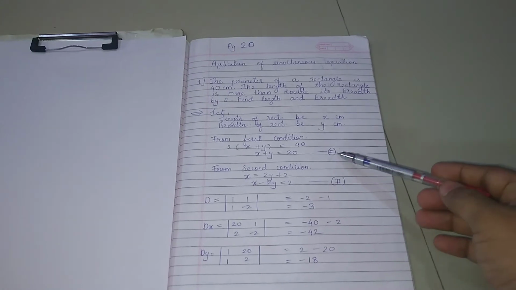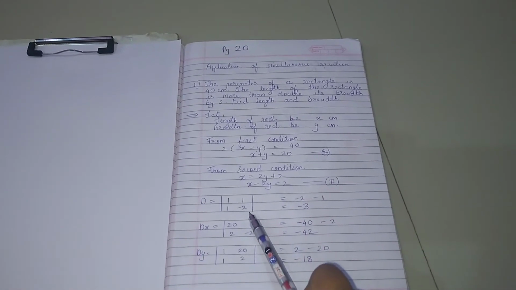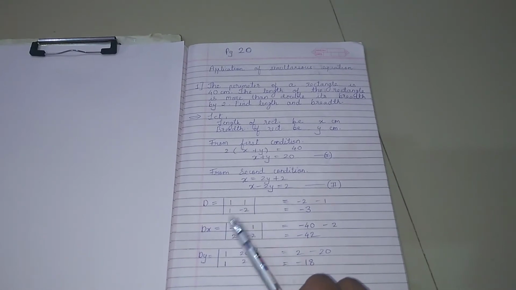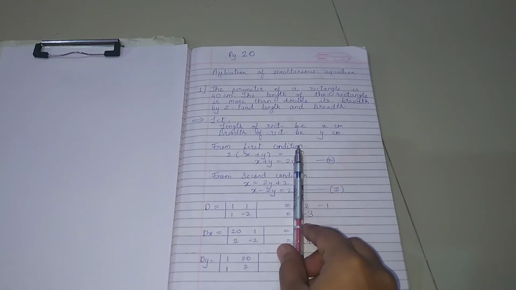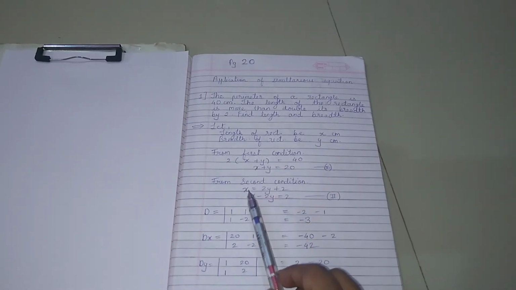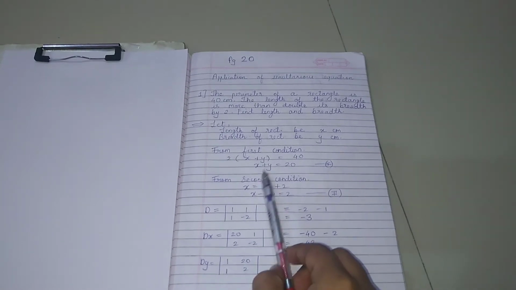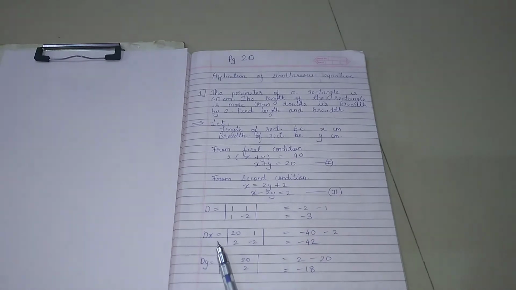So after getting these two equations, now we will solve this by Cramer's rule. How to find D? We have to exclude the constant terms and take the coefficients, so that is the determinant with rows 1, 1 and 1, -2. Solving this we get -3.